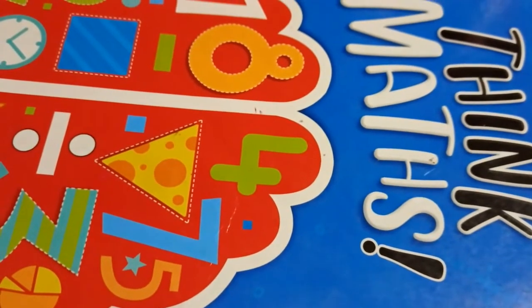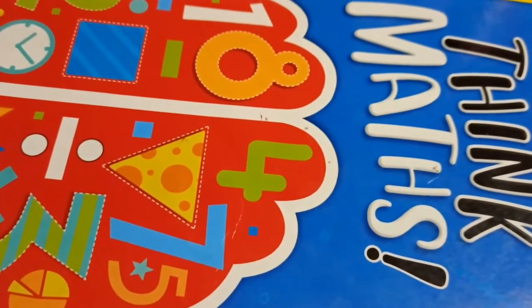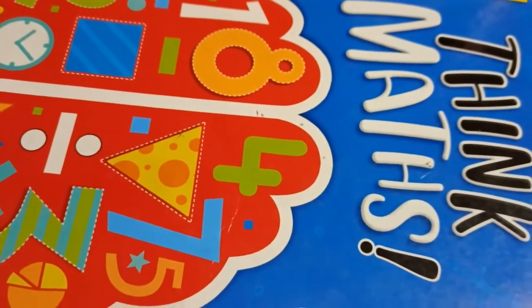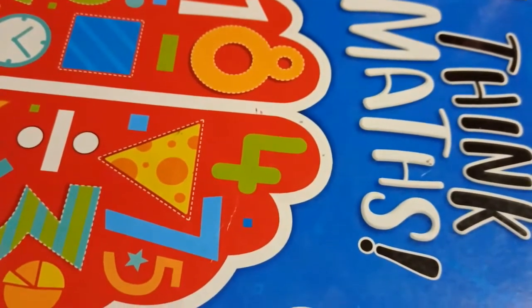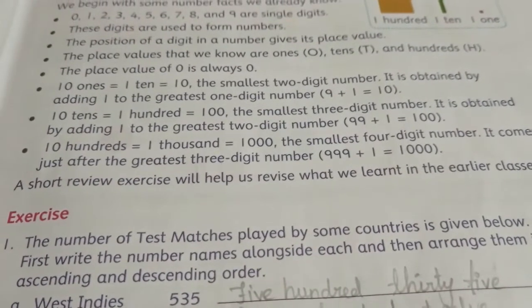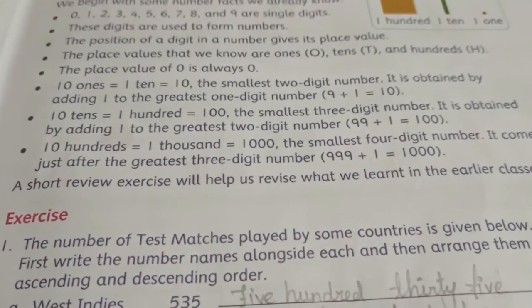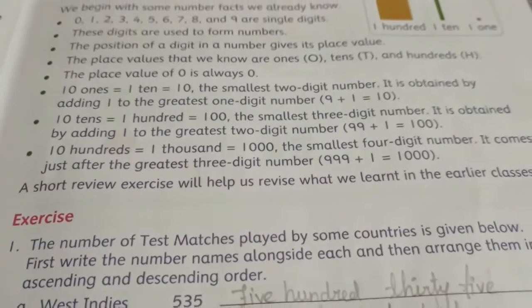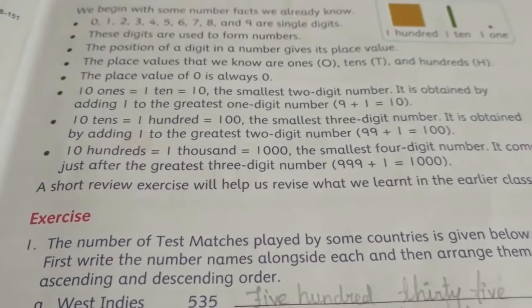Children, today's class is the revision class for Unit 1, that is numbers. Now children, please open page number 7. Please open page number 7. Let us do some exercise.